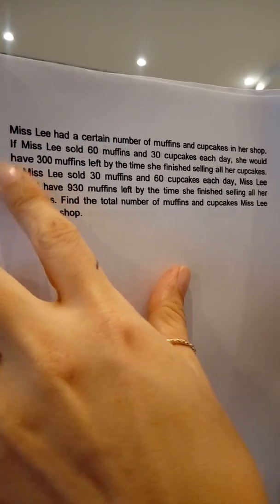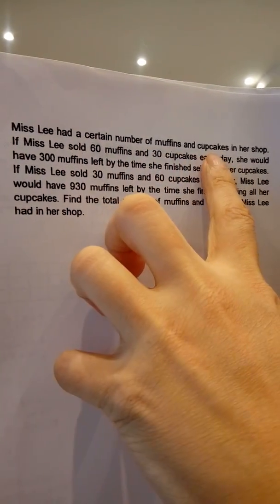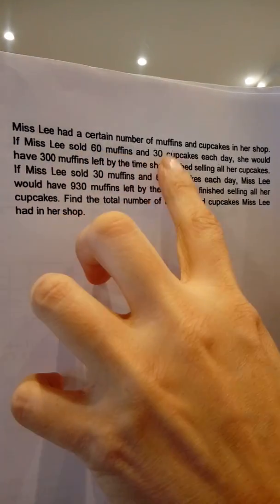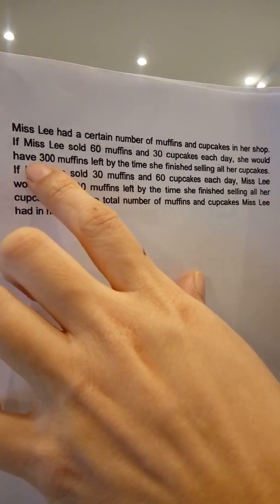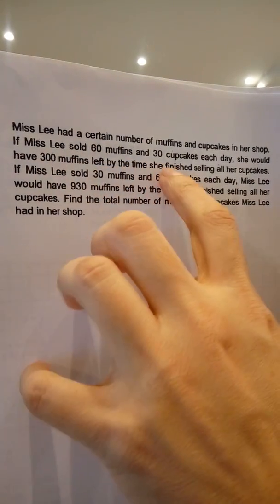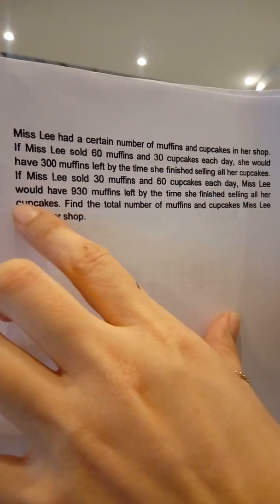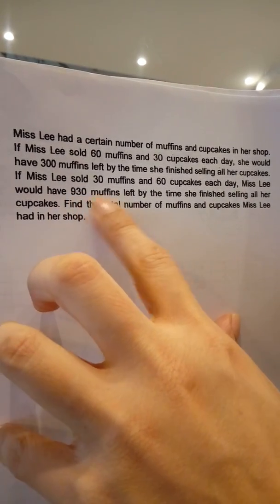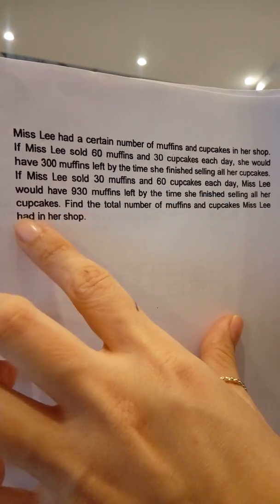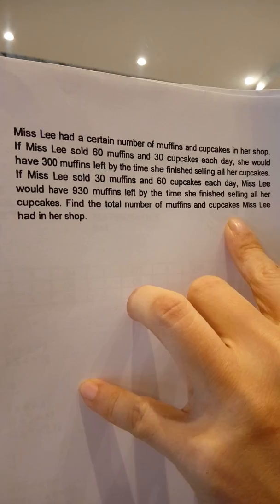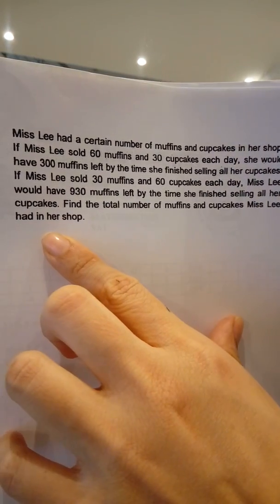Okay, is it easy? Go to question 18. Miss Lee had a certain number of muffins and cupcakes. If she sold 60 muffins and 30 cupcakes each day, she will have 300 muffins left by the time she finished selling all her cupcakes. If Miss Lee sold 30 muffins and 60 cupcakes each day, she will have 930 muffins left by the time she finished selling all her cupcakes. Find the total number of muffins and cupcakes Miss Lee had in her shop.